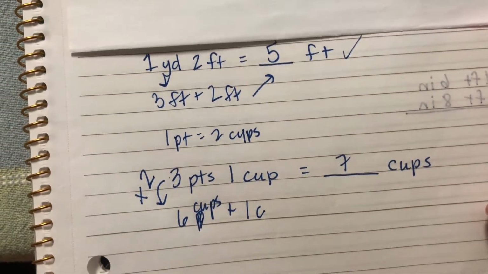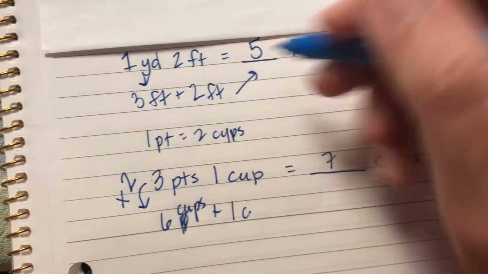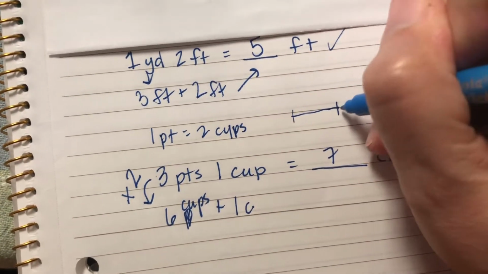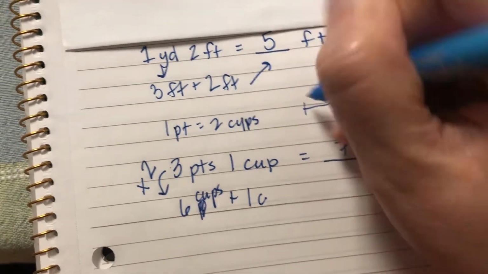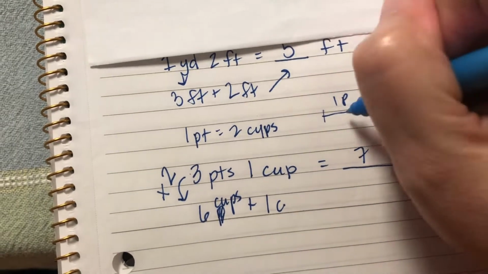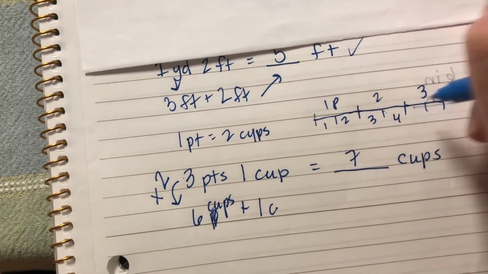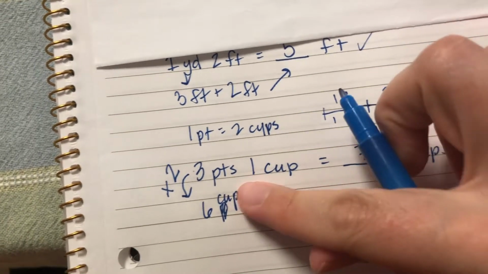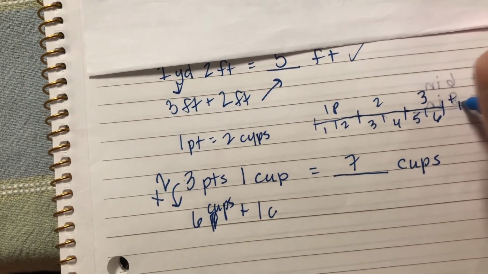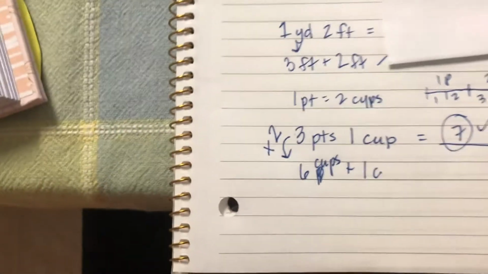Okay. And you might find it helpful to draw a little picture. So if you have 3 pints, and each pint is 2 cups, 3, 4, 5, 6. There we go. And then we had the one more. Plus 1. Then we have 7. All right. Good deal.